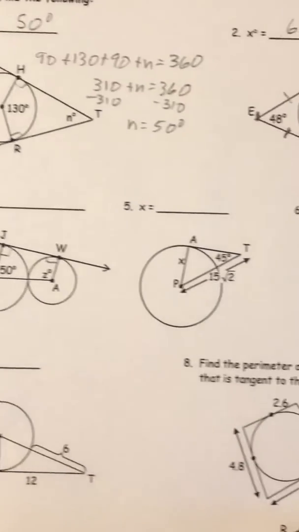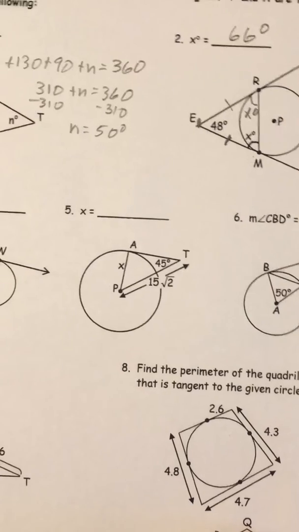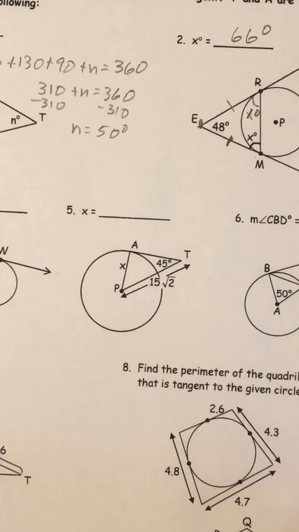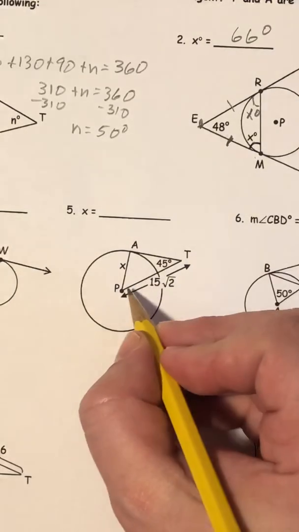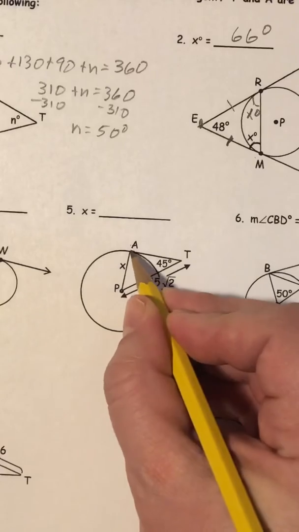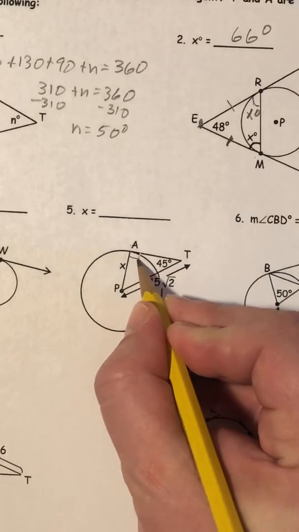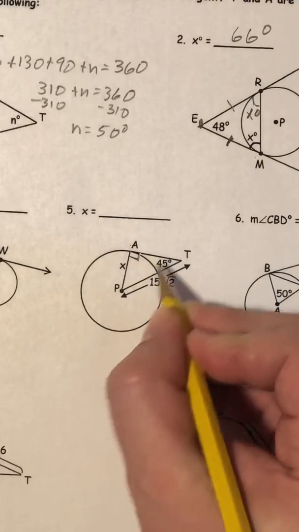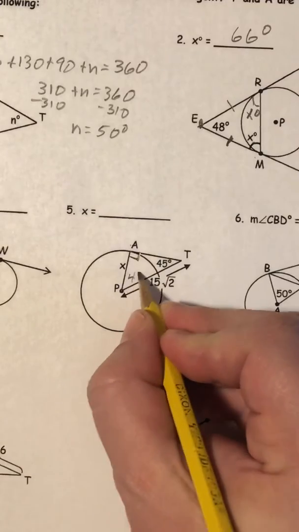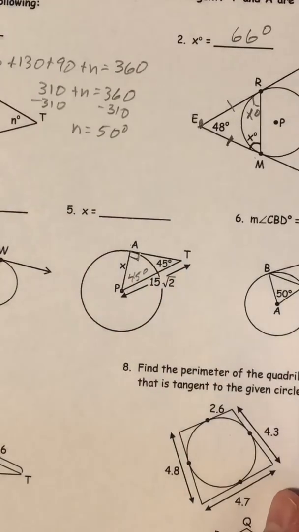Okay? All right, number 5, you guys should recognize this as a 45-45-90 triangle. The reason I know that's true is because I know that PA is going to meet AT at a 90-degree angle. And so if this angle is 45, this angle would also have to be 45 because altogether they have to be 180. And if I add all that together, right, it's 180. And so that makes it a 45-45-90 triangle.